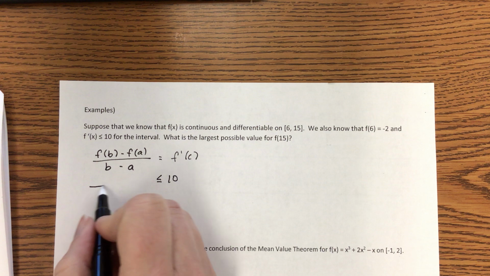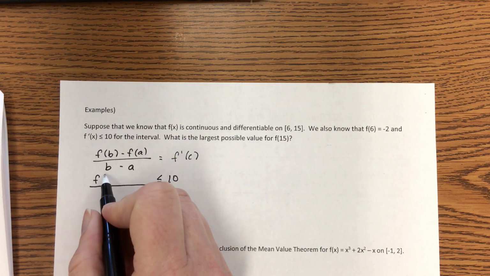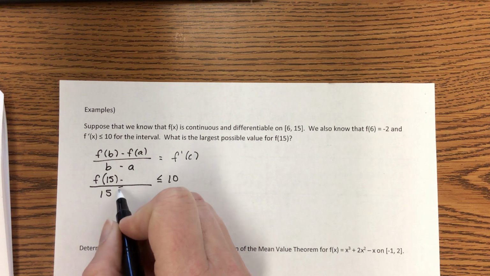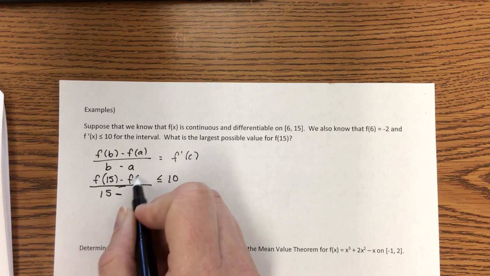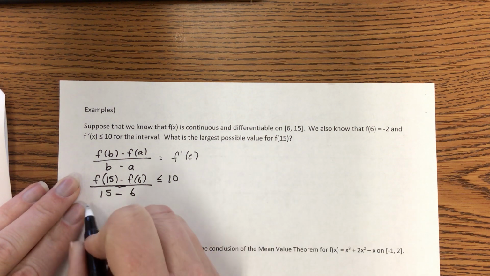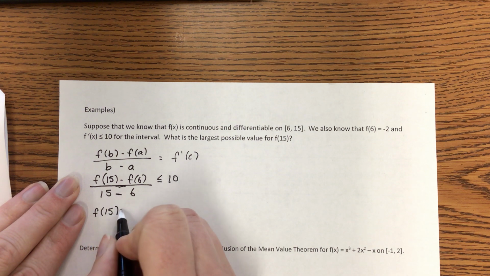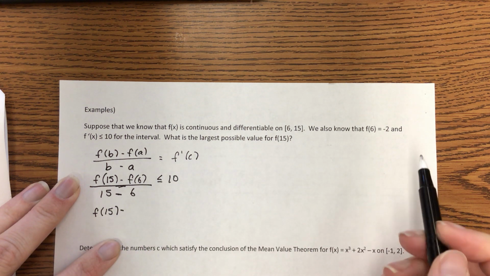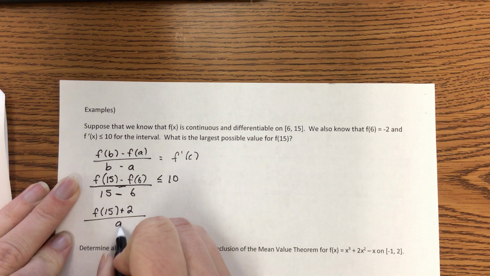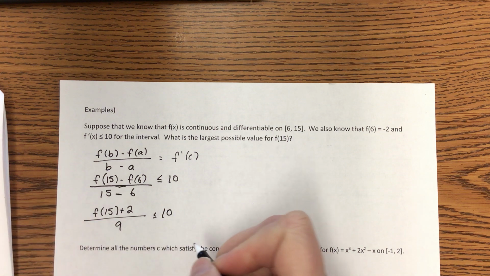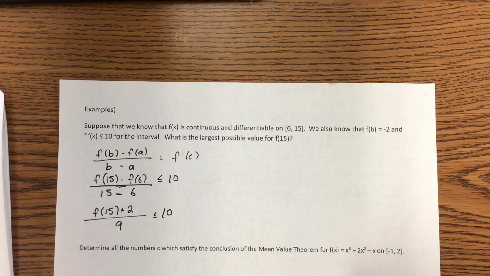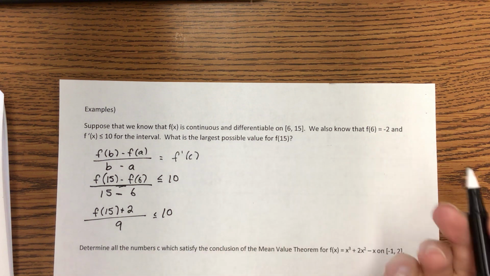Okay, well, we know that b is 15 and a is 6. So let's solve this the best we can. We've got f of 15 minus, let's see, f of 6 is -2, so I'm going to put plus 2 there, over 15 minus 6 is 9. It's less than or equal to 10. Our job is to solve for f of 15, because we want to know the largest possible value for it.